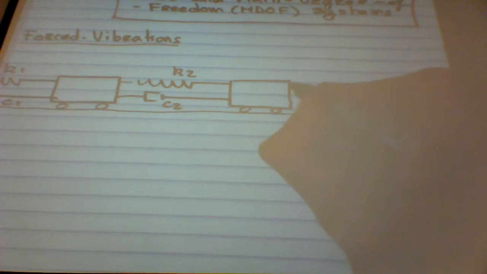So let's say they will be attached to the wall by spring K1. We'll have a damper C1. They will be attached between them with the spring, with the damper, and same thing on the other side, okay?